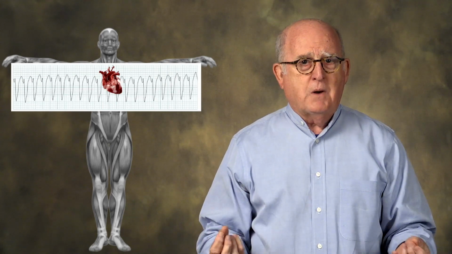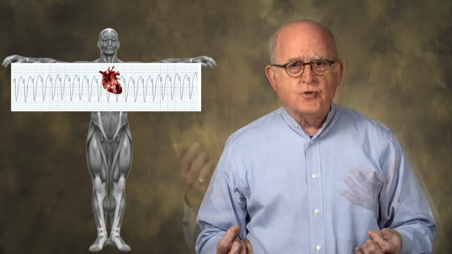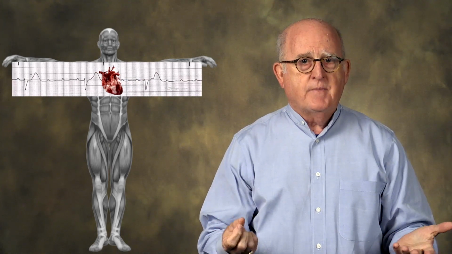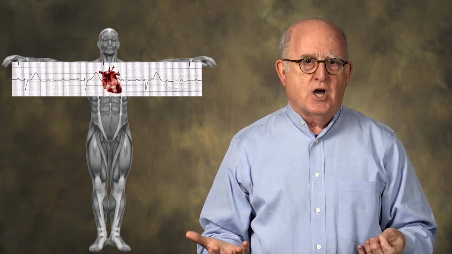And this could be VTAC, in which case the patient, of course, will have no blood pressure and will obviously need to have some electricity administered. But they may be simply having heart block. Third-degree heart block can come on suddenly. The patient will have a pulse, but it will be very slow.